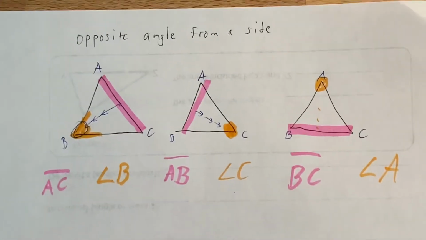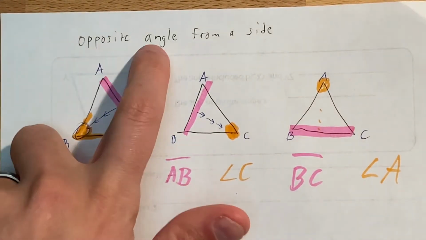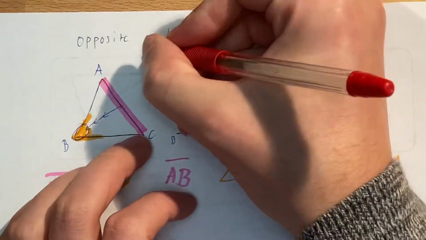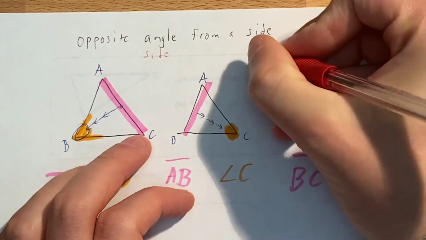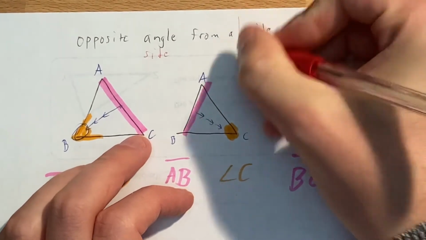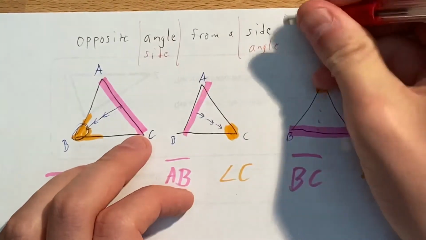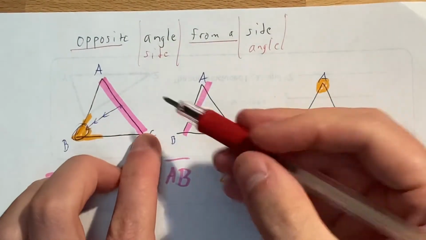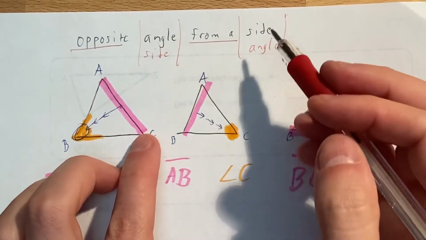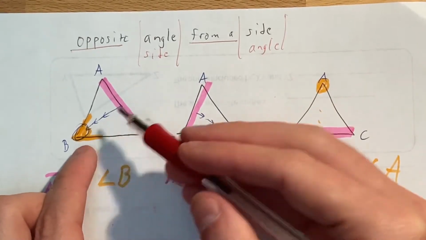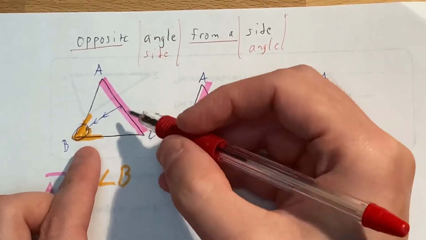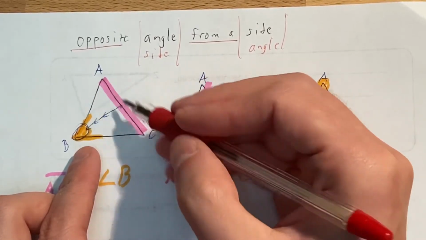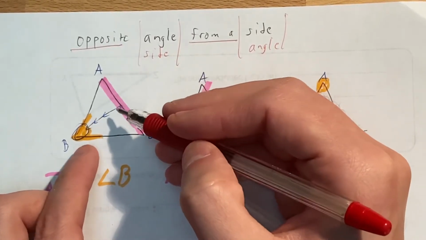And it could be asked either way. I could say the opposite angle from a side, or I could say what's the opposite side from the angle. But either way, it's the opposite something from a something. The opposite of a side is an angle, and the opposite of an angle is a side, always, because sides are going to be next to it, right? This side is next to that, and this side is next to that, so you wouldn't call it opposite.